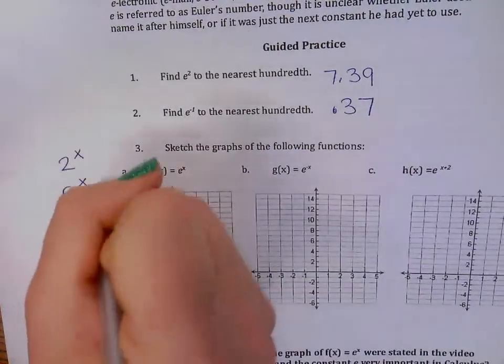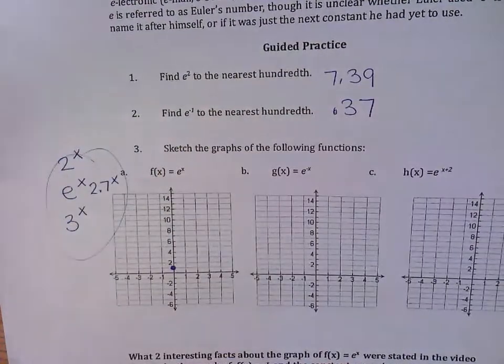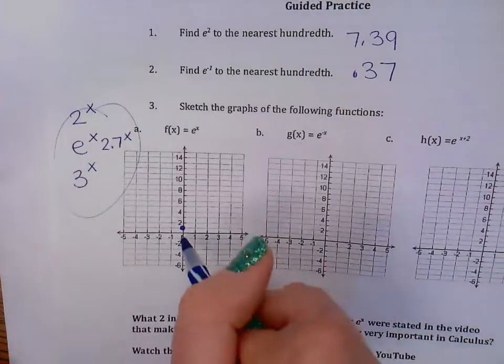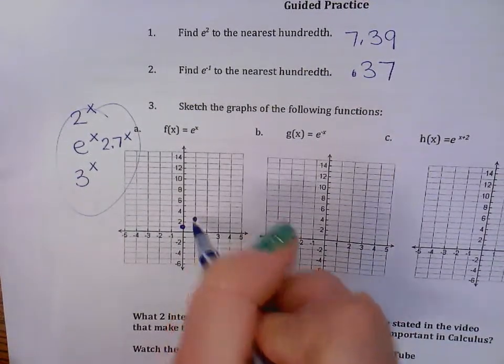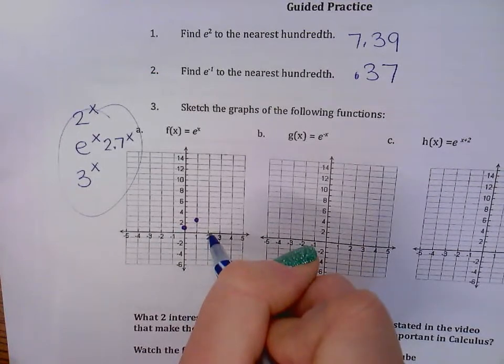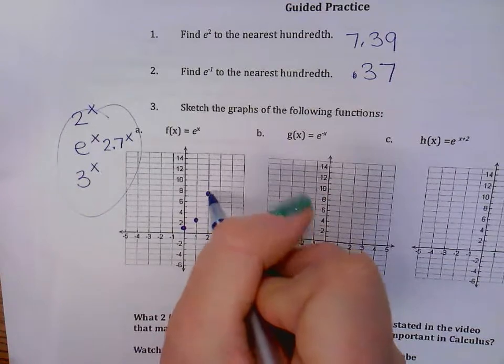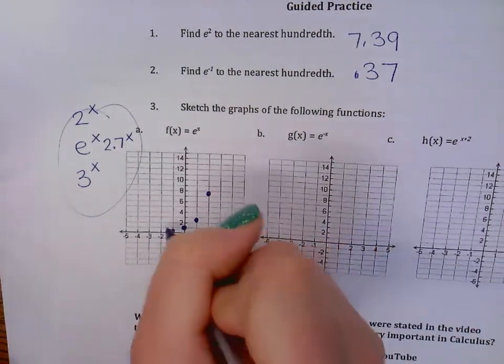Because e is just 2.7 to the x. So steepness-wise, it's going to be very similar to 2 to the x or 3 to the x. So when I go over 1, I would go up e, 2.7. And when I go over 2, I'm going to go up 7.39. And when I go over to -1, I'm at 0.37, because I just generated those 2 values.